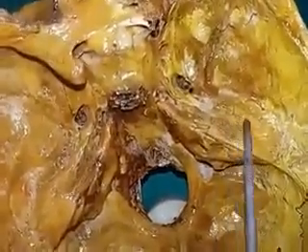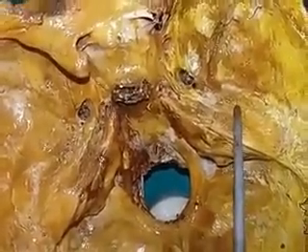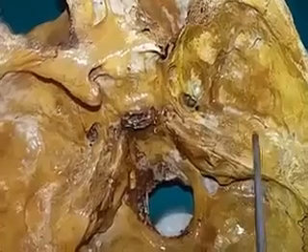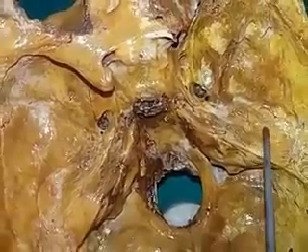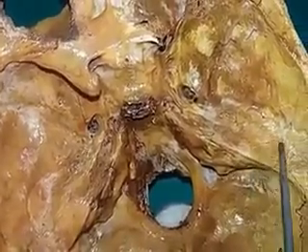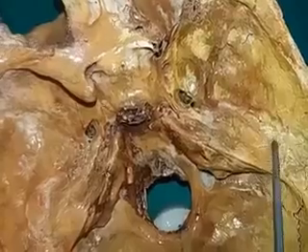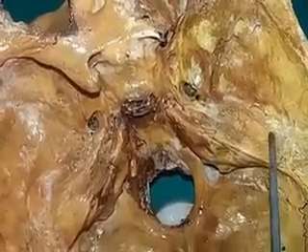And just lateral to it, we can find an eminence. We call it as arcuate eminence. And just lateral to it, there is a thin plate of bone. We call it as the tegmen tympani.